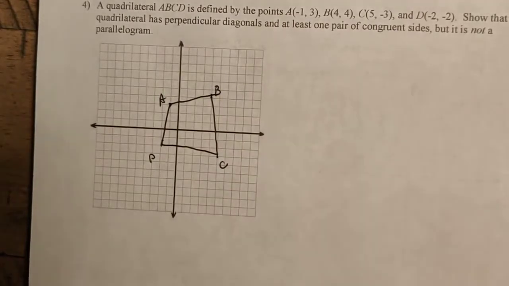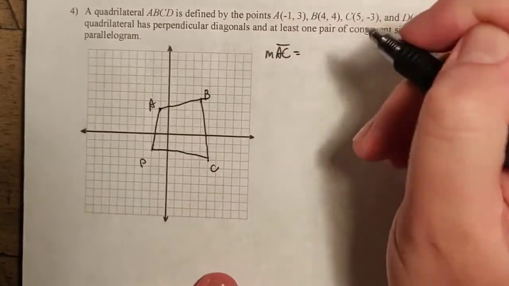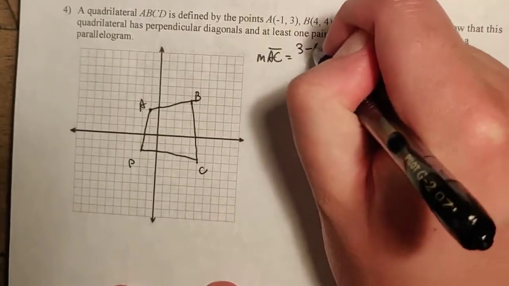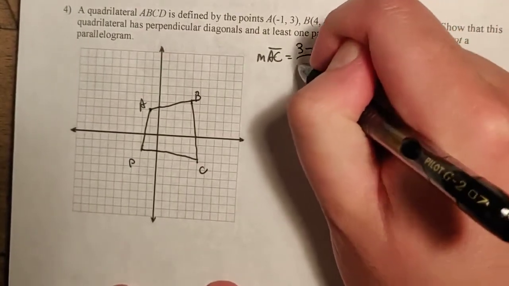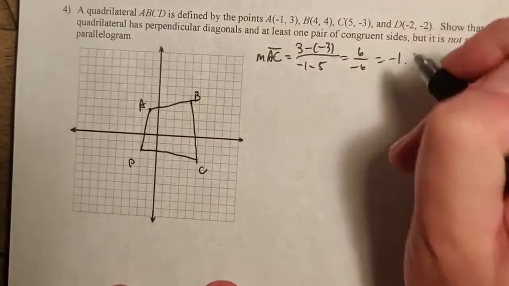So the first thing I'm going to do is focus on perpendicular diagonals. So we're going to find the slope of the diagonals here. So AC in this case, again, we're going to use the slope here. So it's going to be 3 minus negative 3 over negative 1 minus 5, which is 6 over minus 6, which is minus 1 here.